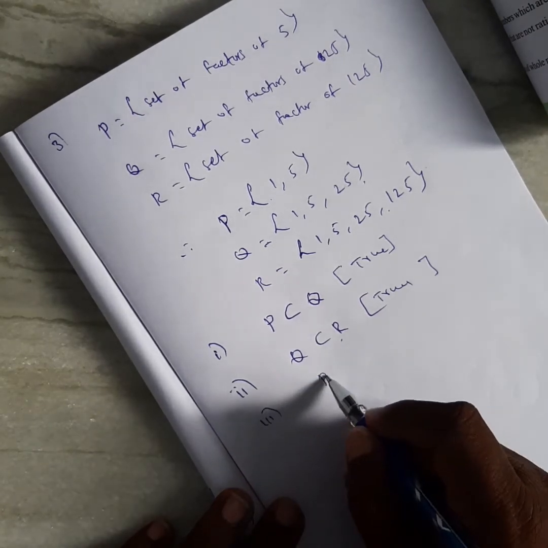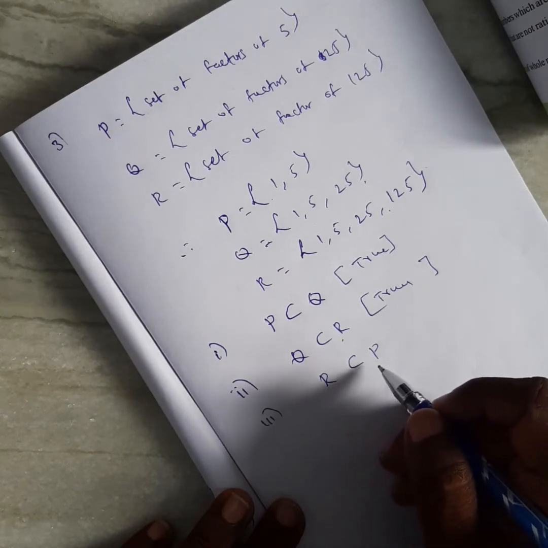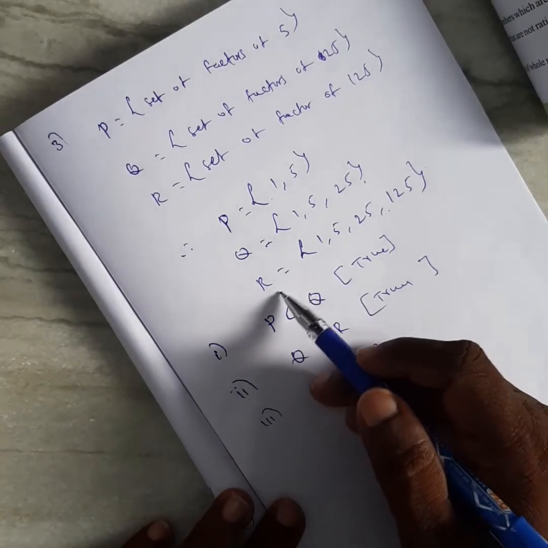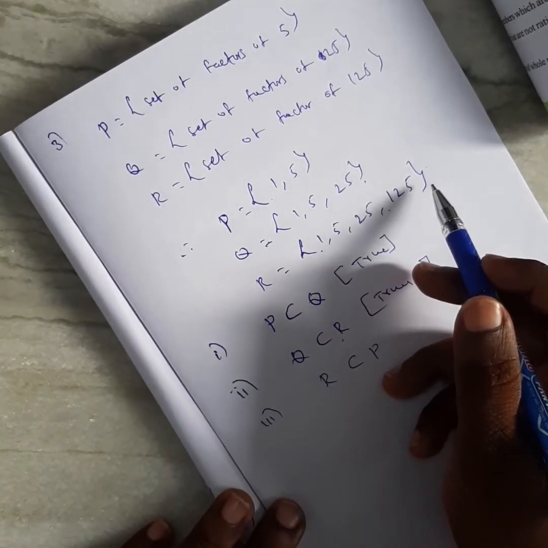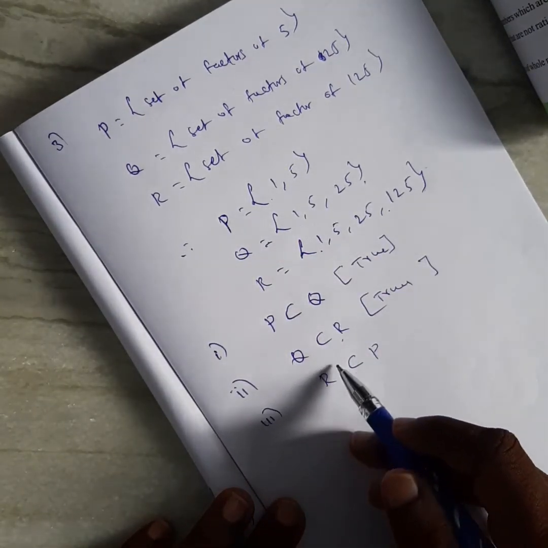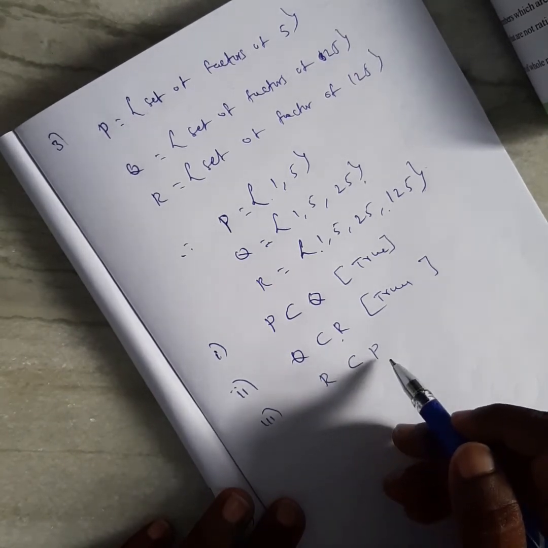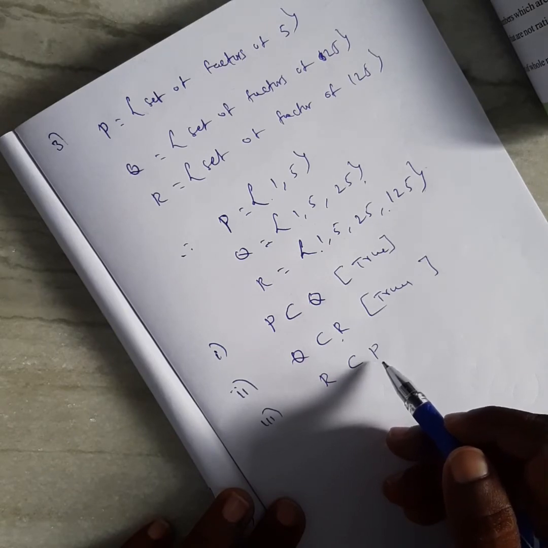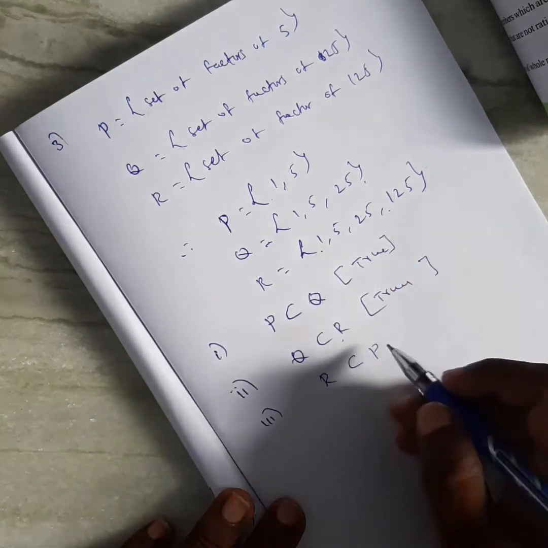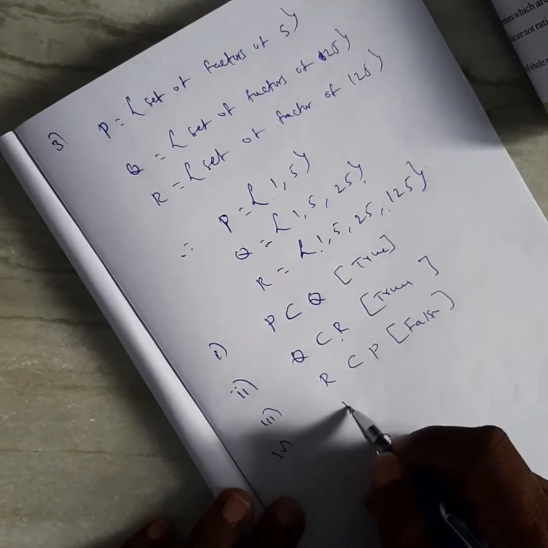Next, R is a subset of P. The elements in R are 1, 5, 25, 125, but in P only 1, 5 are there. If you observe, R is the big set and P the small set. Is each and every element of R in P? No, because 25 is not there and 125 is also not there. So this is false. Last one, P subset R.